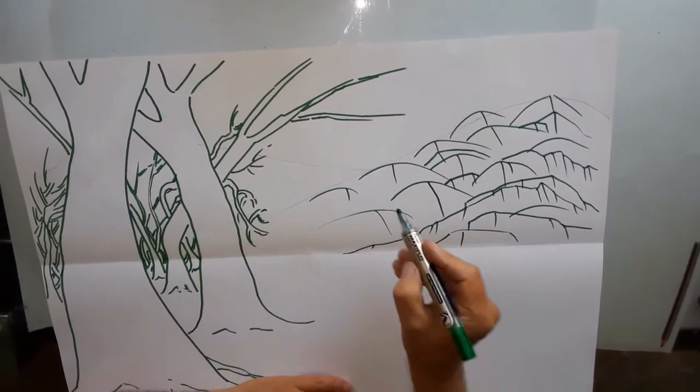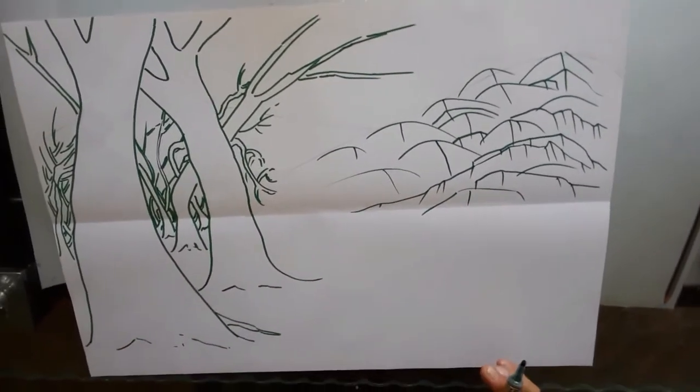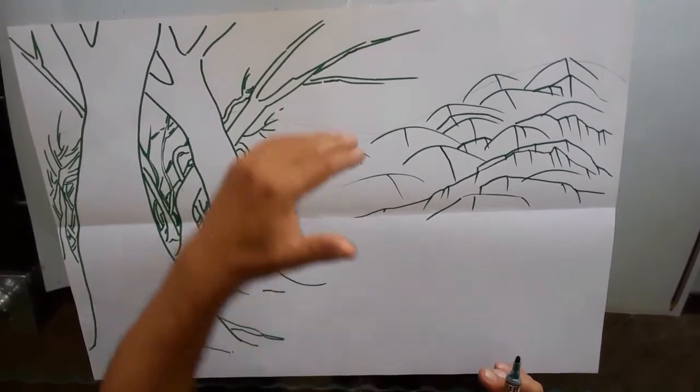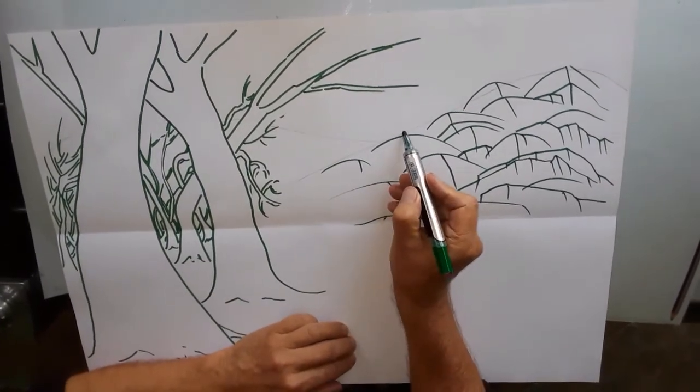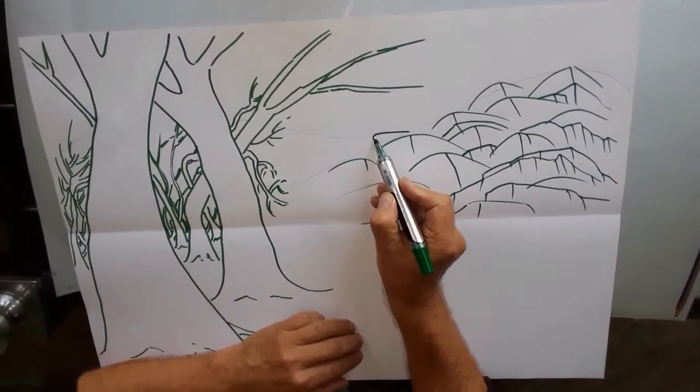Now, with a rock, it's above the horizon. You can't see on top of the rock, but you could see underneath a rock.